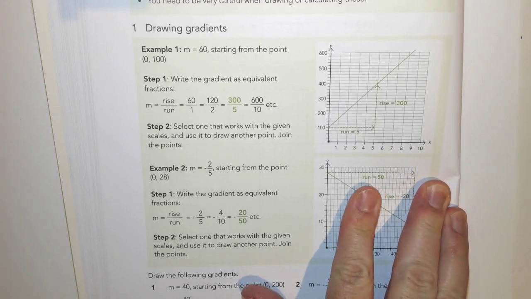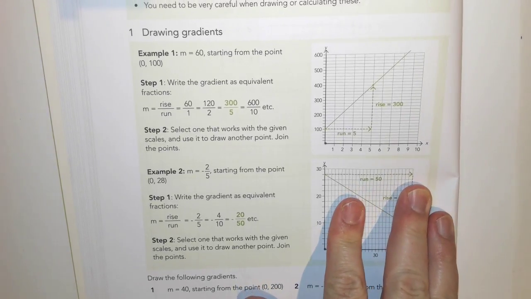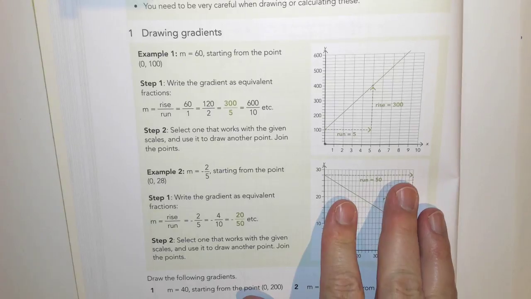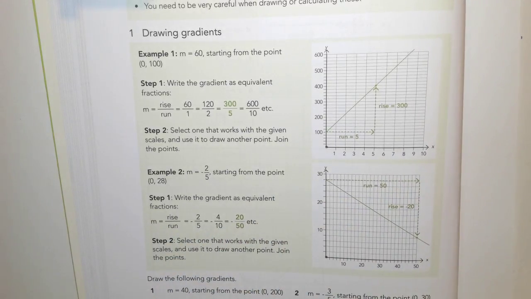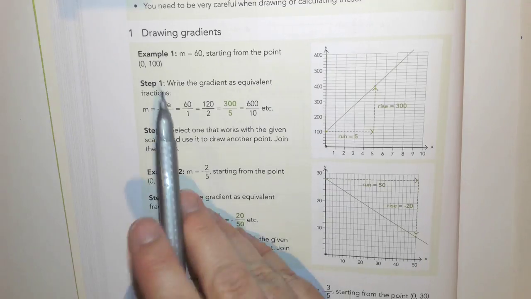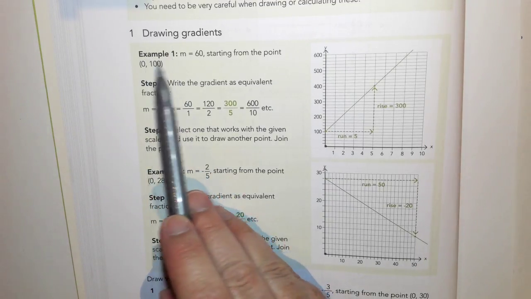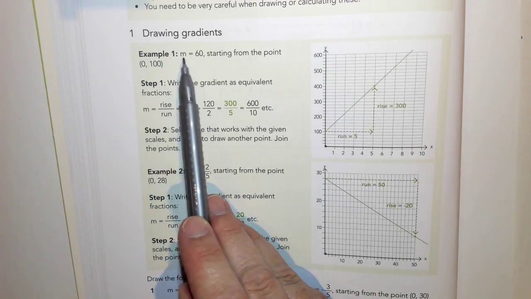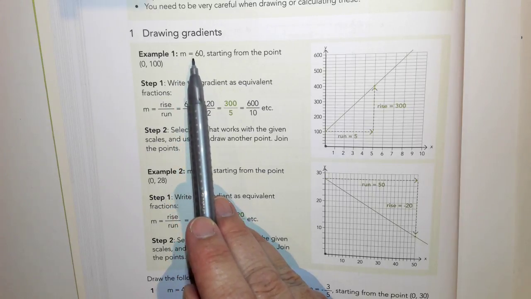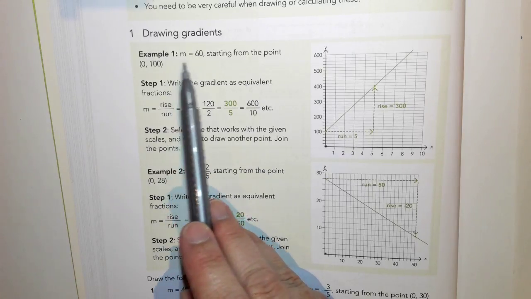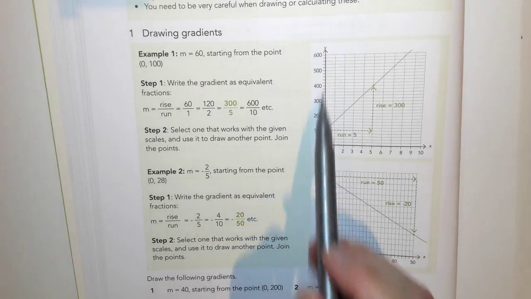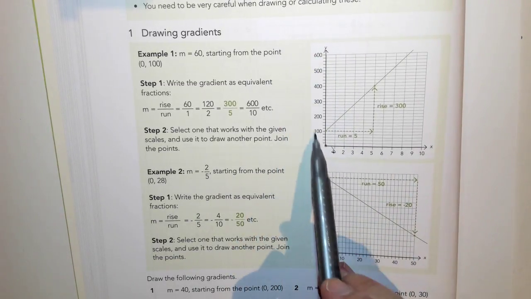Okay, we just need to deal with a very small issue, and hopefully we won't come across this too often in the internal, though it will come up in the external. So when you come to drawing gradients, in this first example, it's talking about if you've got a gradient m equals 60. And we think about how do we actually draw that. So let's have a look at what the axes have been set up to be.